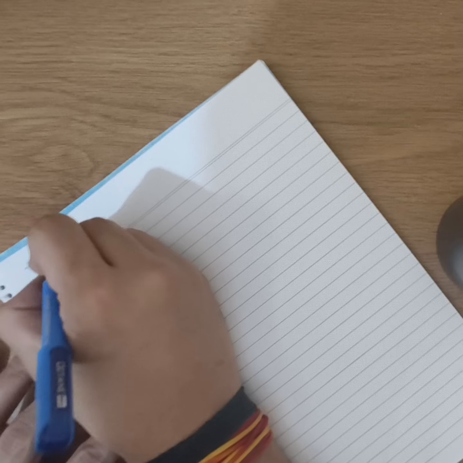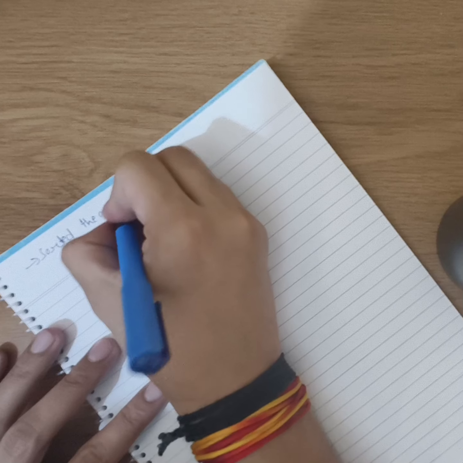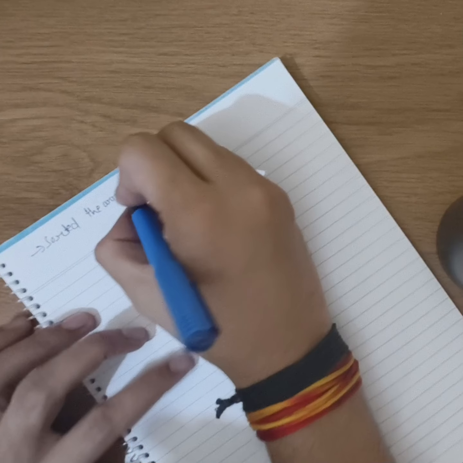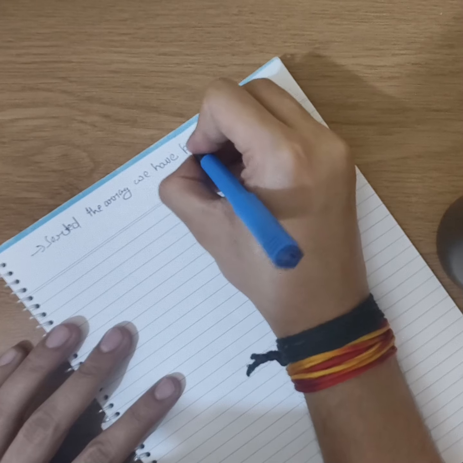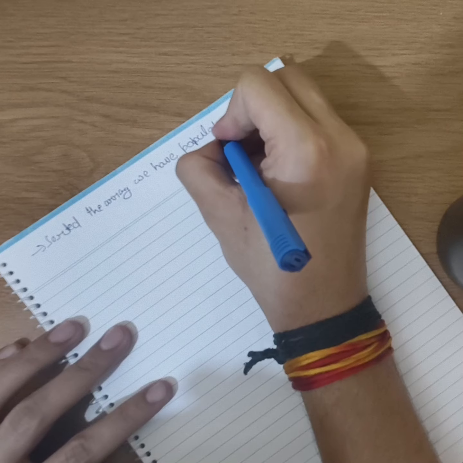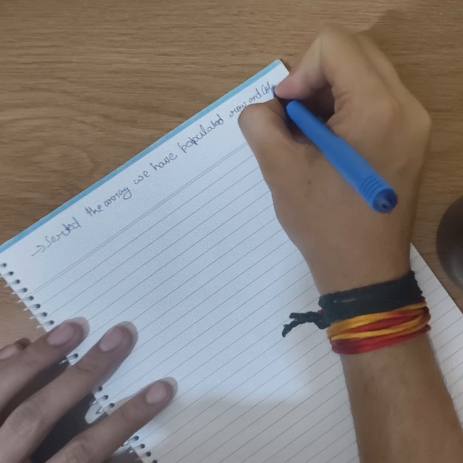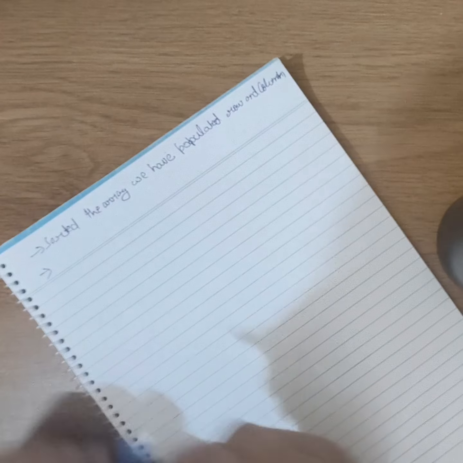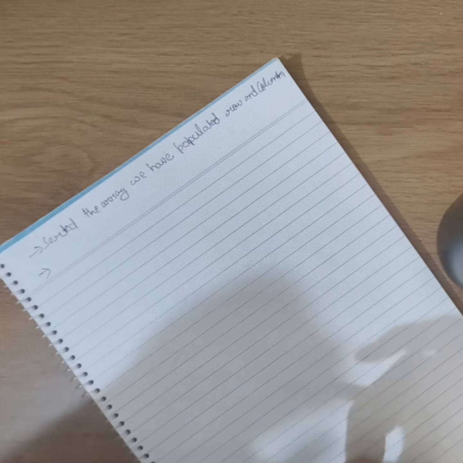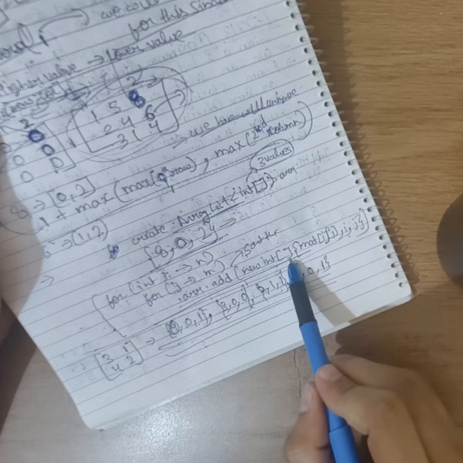We have sorted the array, and we have populated the array.